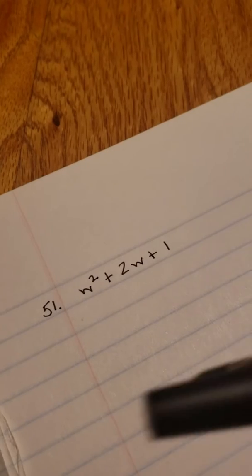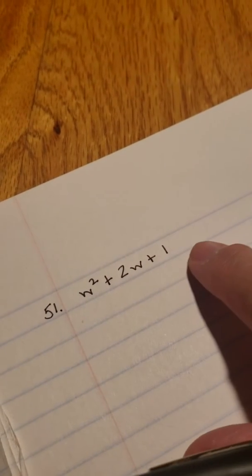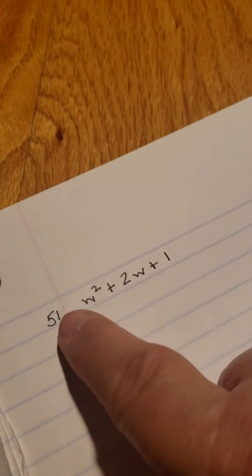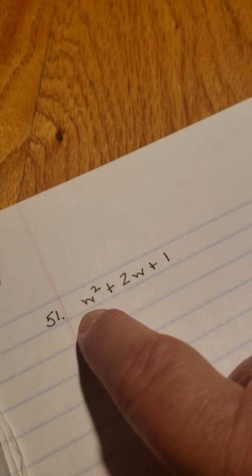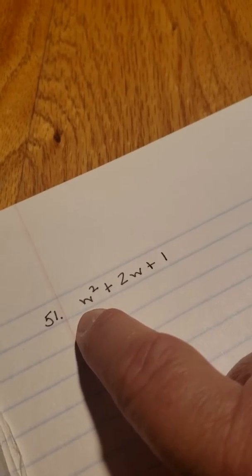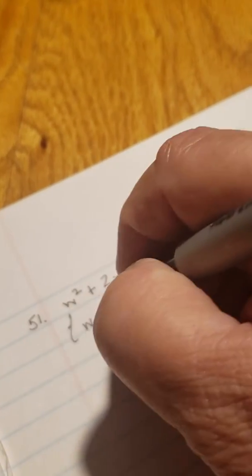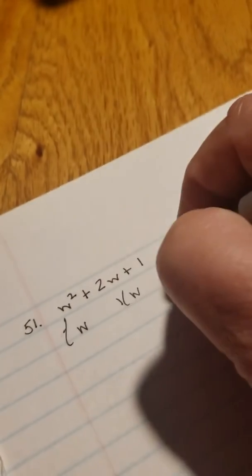Next, we're moving to number 51, still on page 377. And I've written w squared plus 2w plus 1. You observe that the leading coefficient is 1. So this time we don't need to make the x. We just do w and w.